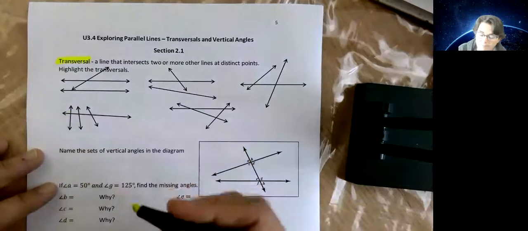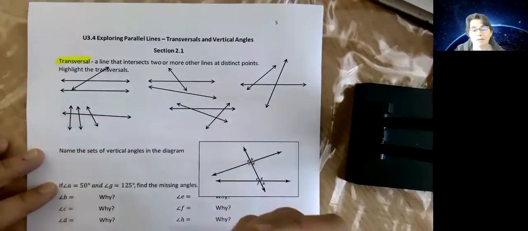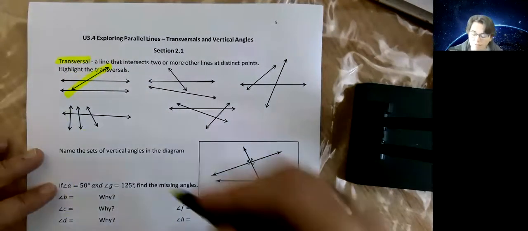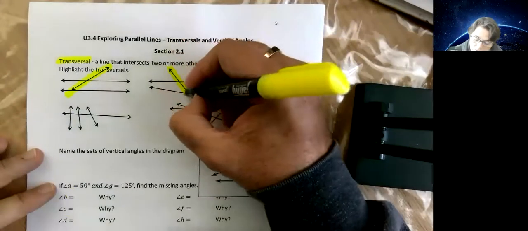And I'm going to be honest, I'm not going to reprint this, but I can see there's a couple errors. This is my transversal. It'll be fixed on your sheet. That line should have gone farther. Same with this one, should have crossed over.